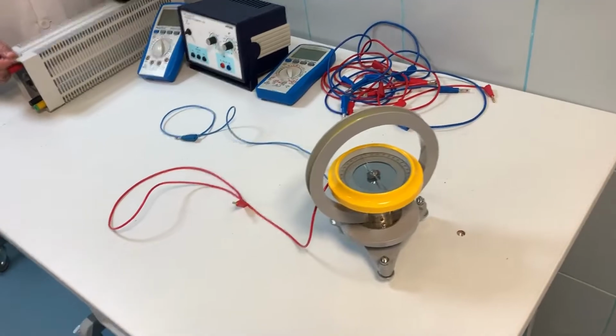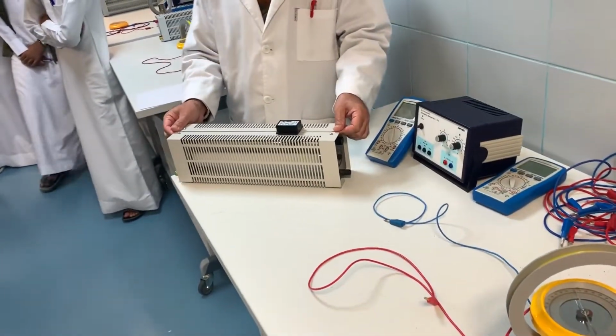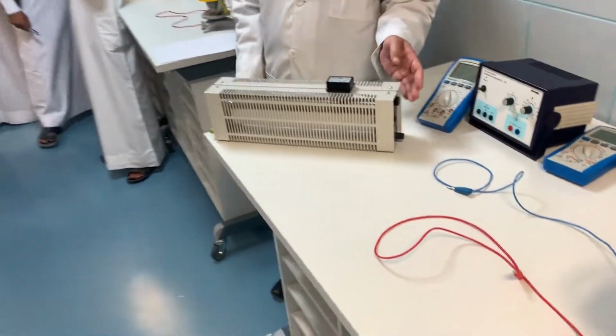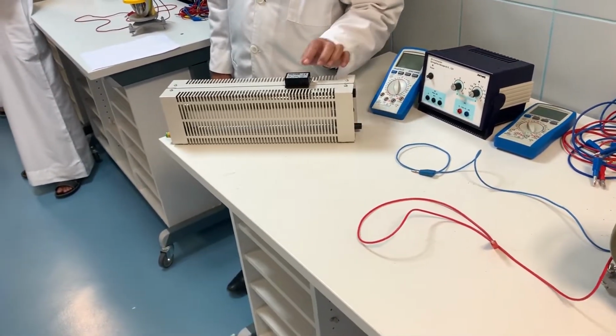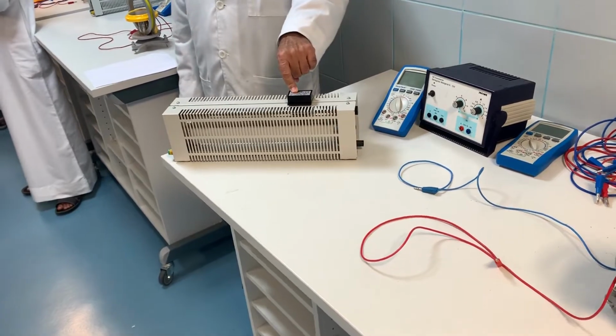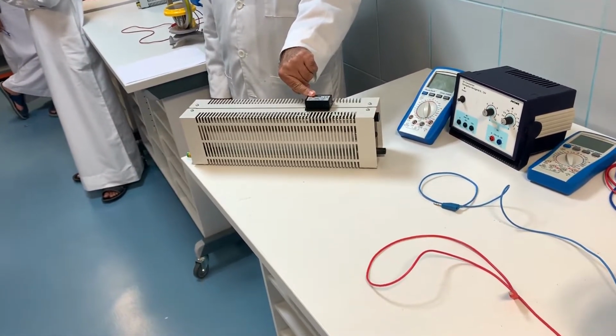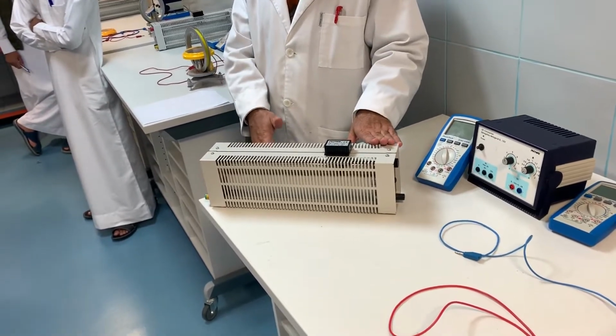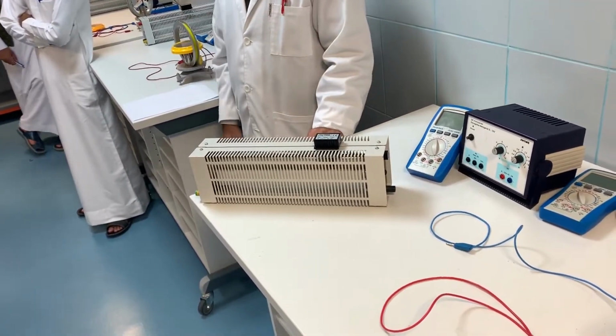After that, this is a new device for you. This is a variable resistor. Look how many terminals here: 1, 2 and 3, and one on the other side. What is written here? This is 100 ohms. 100 ohms means we can produce resistance from this device from 0 to 100.